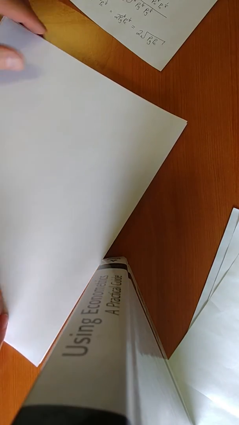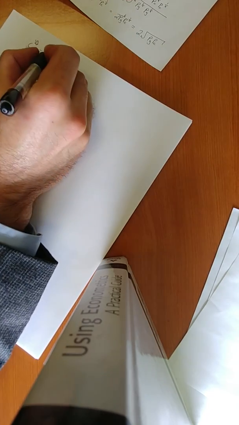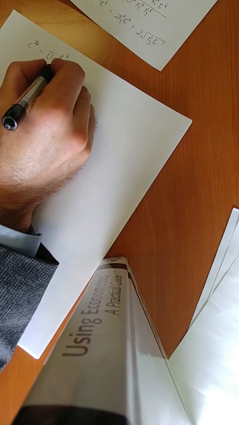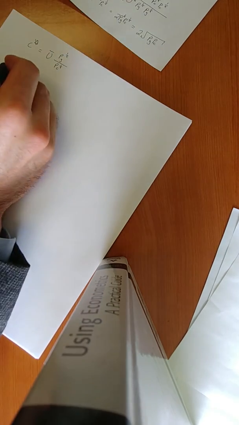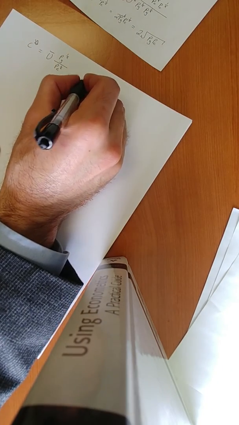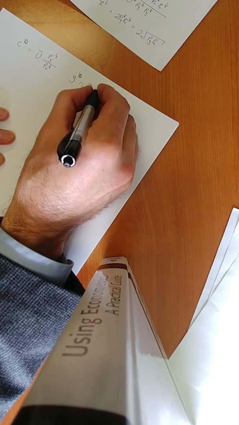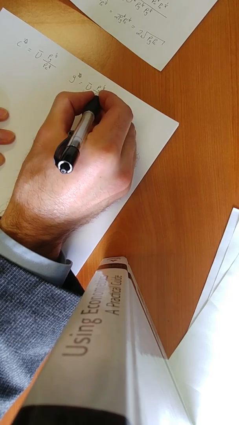So I'm going to write all my answers up here. So C star equal to U bar PG 1/2 PC 1/2. G star is U bar PC 1/2 PG 1/2.